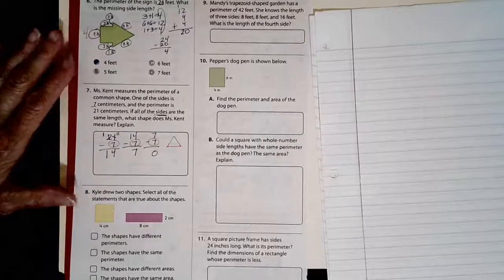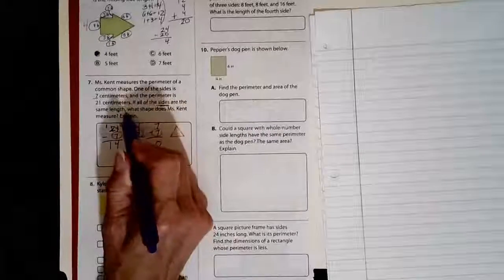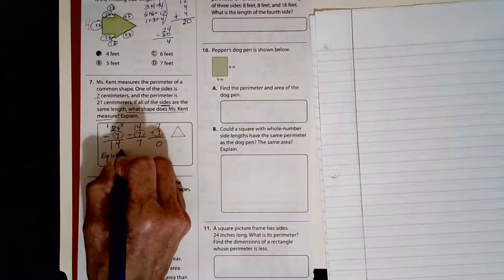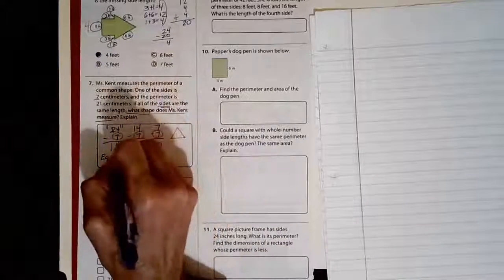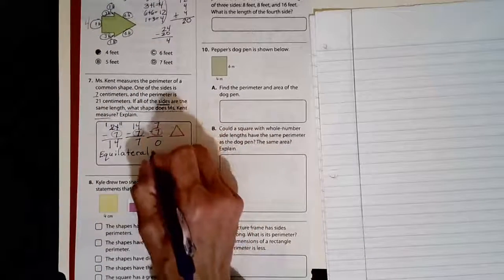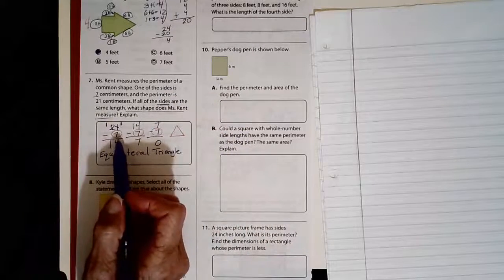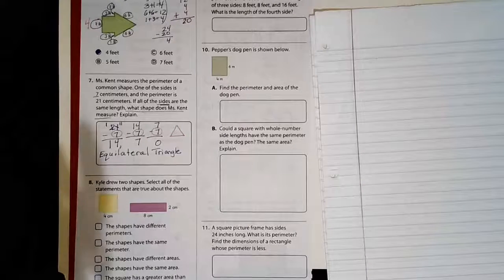Do you remember what that's called? If you said an equilateral triangle, you are absolutely right. So, what shape does Mrs. Kent measure? An equilateral triangle. Another way we could have looked at this was to say 21, what would multiply 7 times what would be 21, and then we could have come up with 3 at that rate also.